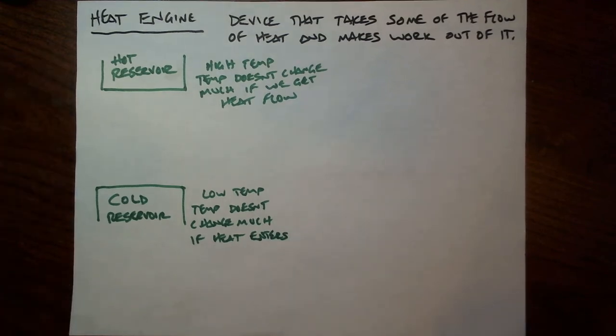Among cold reservoirs used for heat engines, the atmosphere of the Earth is at relatively low temperature compared to fires, and you can dump heat into it. It's a very large amount of atmosphere, so its temperature doesn't rise very much. The ocean is an excellent cold reservoir because of the specific heat of water. So a lot of times we use the ocean as a cold reservoir.